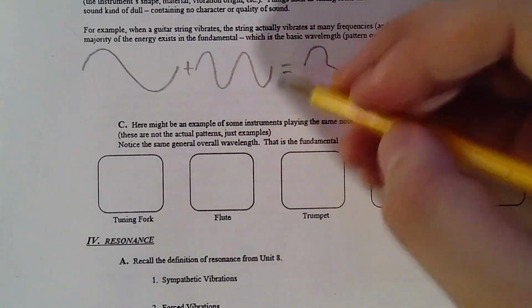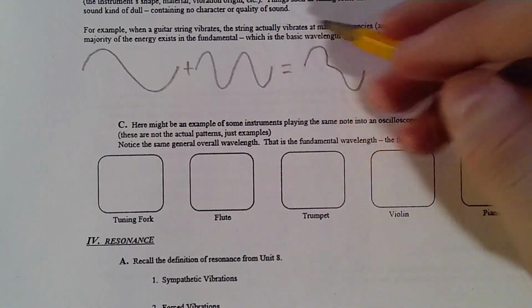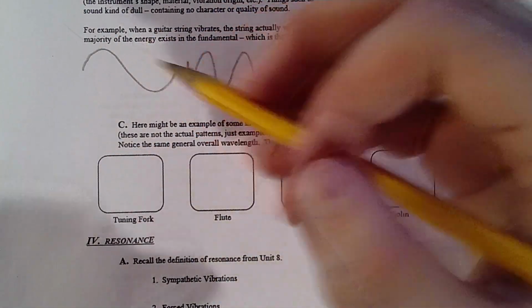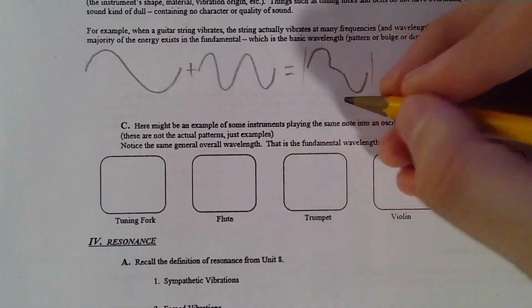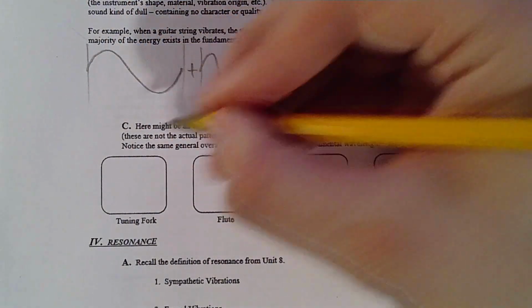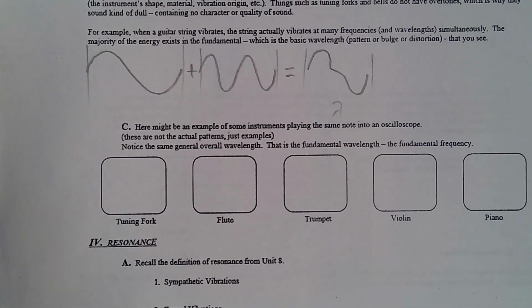Depending on how much of these overtones you get, you modify the original frequency more and more. Note how it's always going to have that same wavelength though, as all of these will always have that sort of wavelength going for them in how they rotate through. So just keep that in mind, as different instruments will have different looks to their waves.